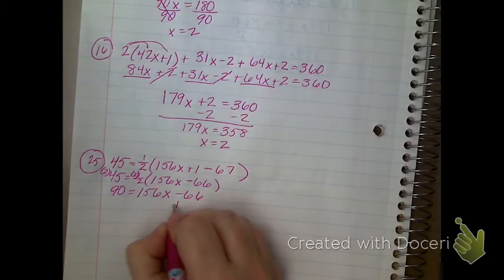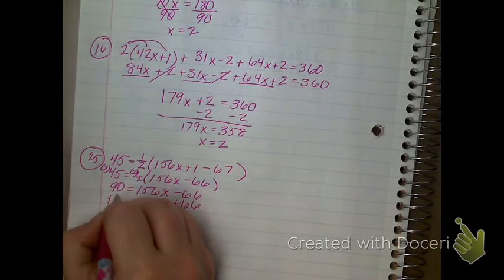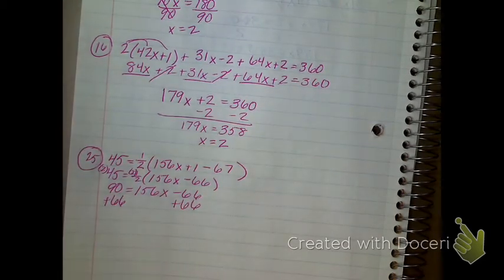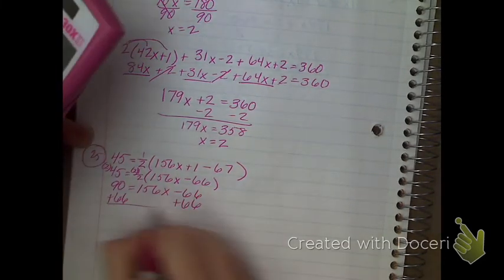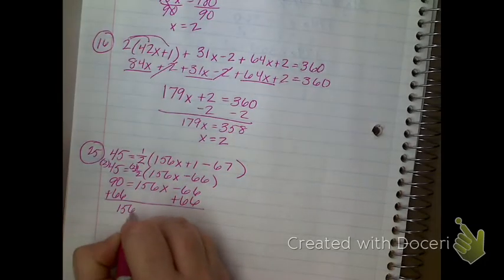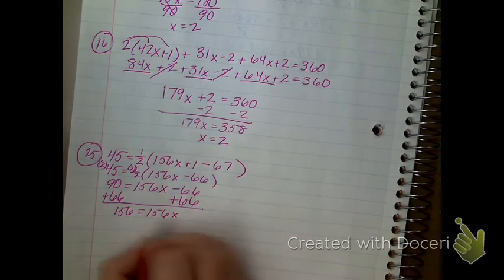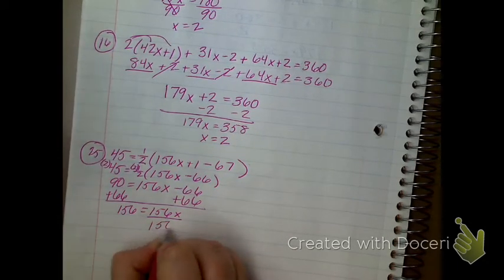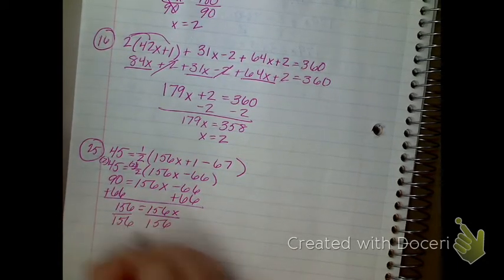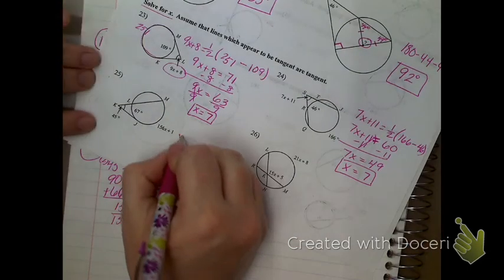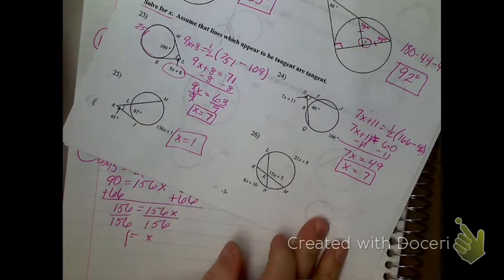I'm going to add 66. 90 plus 66 is 156 equals 156x, which means that x equals 1. So over here, x equals 1 is my answer.